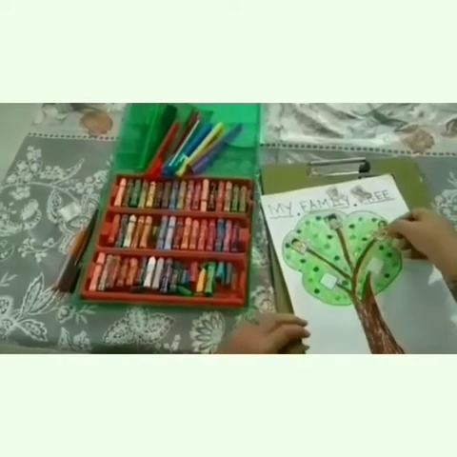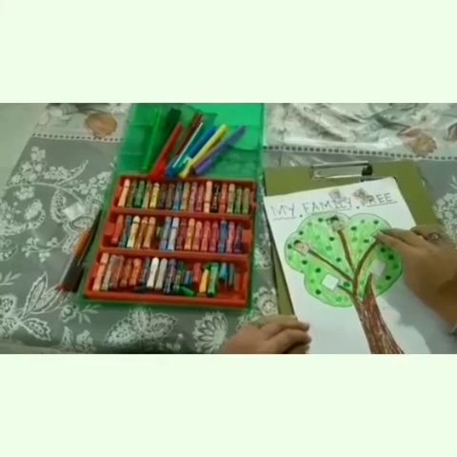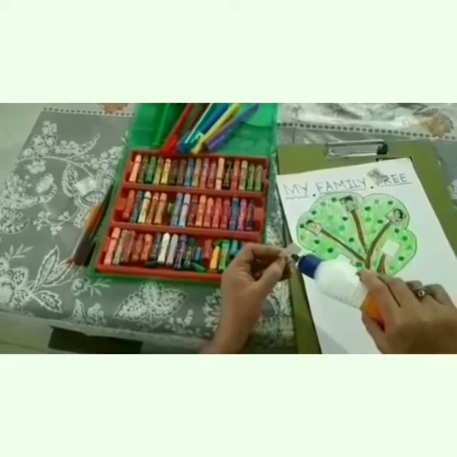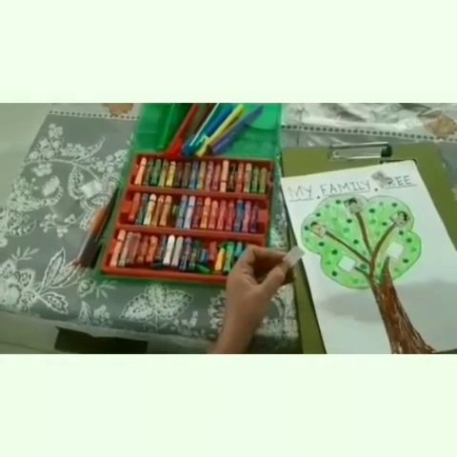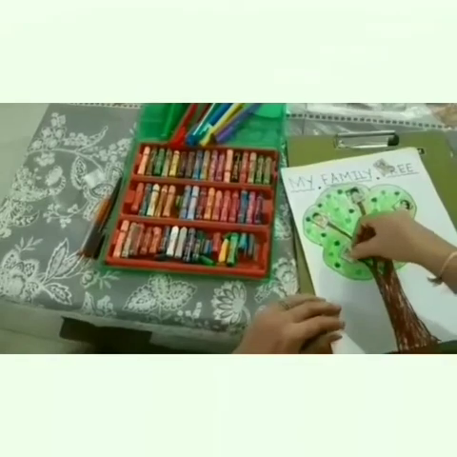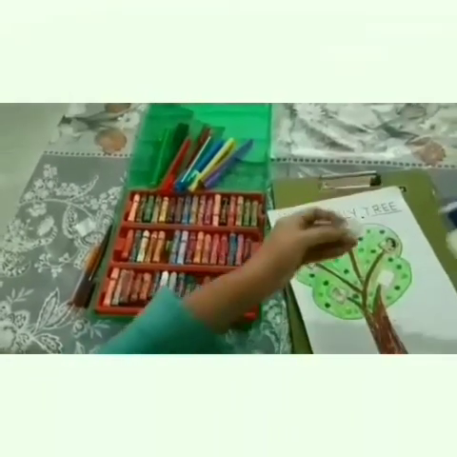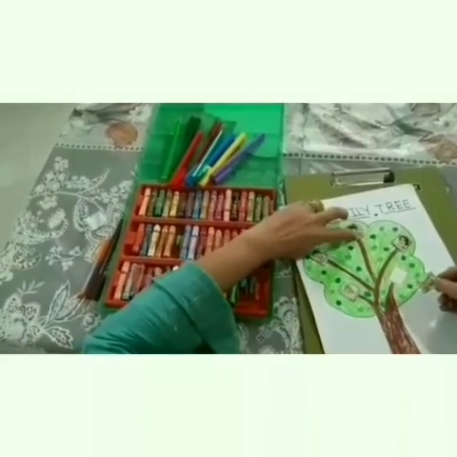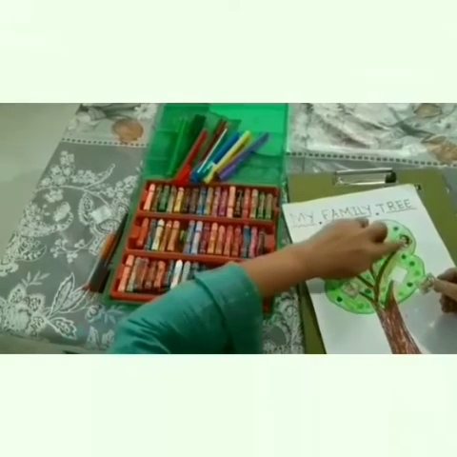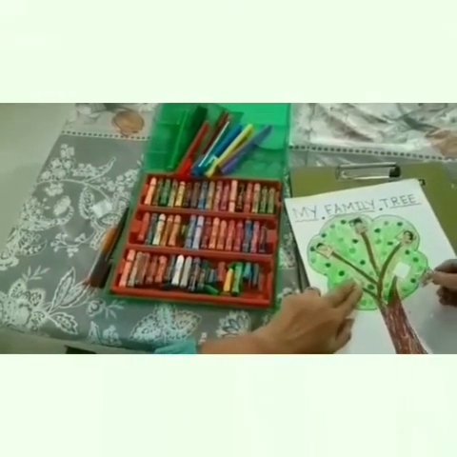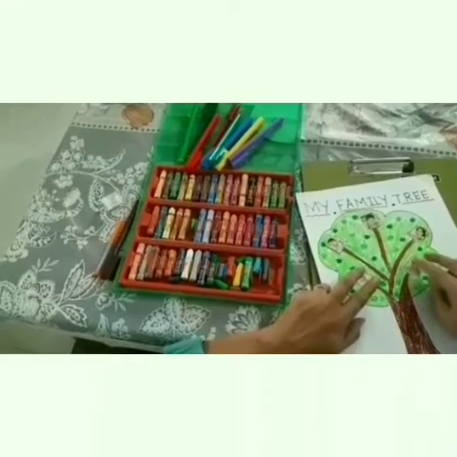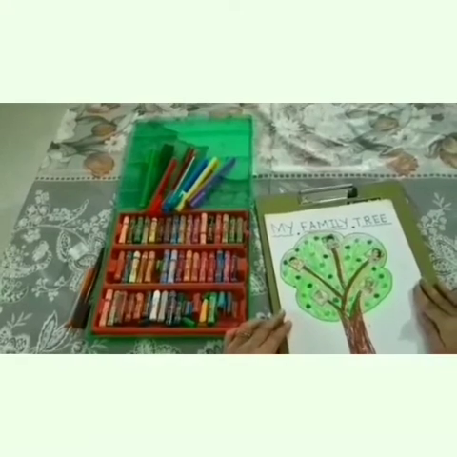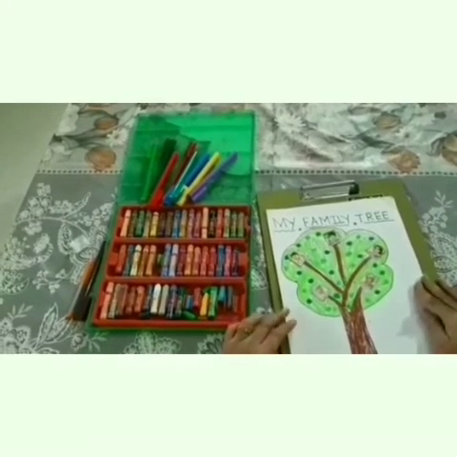In the fourth box, the photo of his grandfather. And in the last box, the photo of his grandmother. Here, I drew only 5 boxes, but you can draw fewer or more boxes as per your family members. And you can stick the photos of your own family members. Now the family tree is ready.